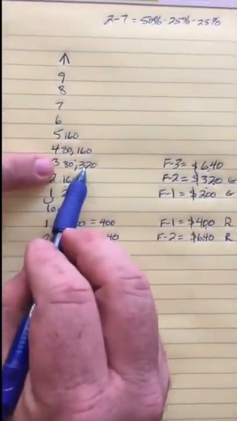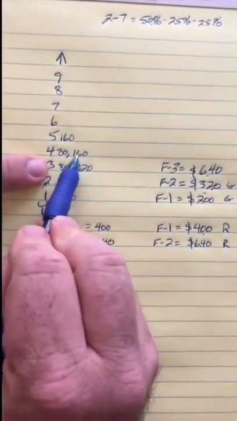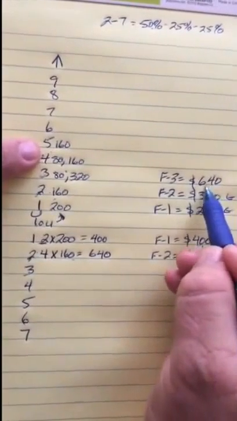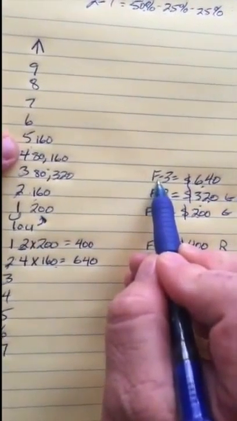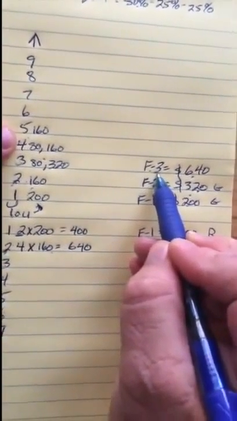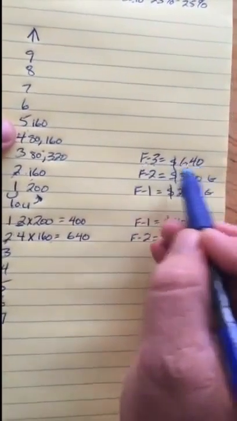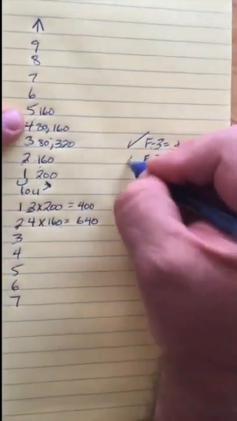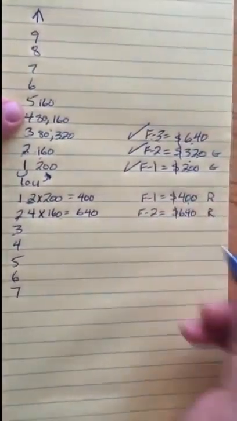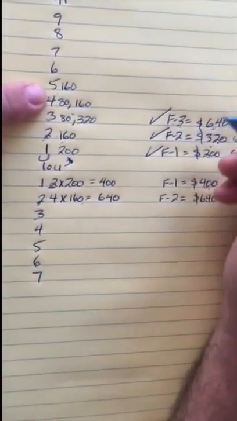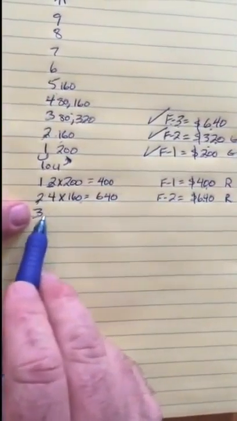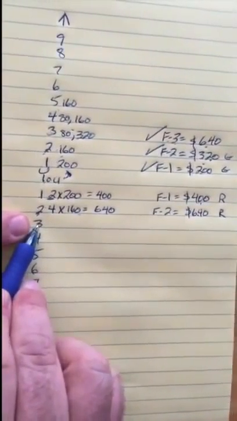And this person here gets $160. As you can see, again, 320 plus 160 plus 160 is the 640 to fund floor 3. So you have now funded floor 3 in entirety, just like floor 2 and floor 1. So these floors are checked off as funded. That enables you to receive on the third floor below you.